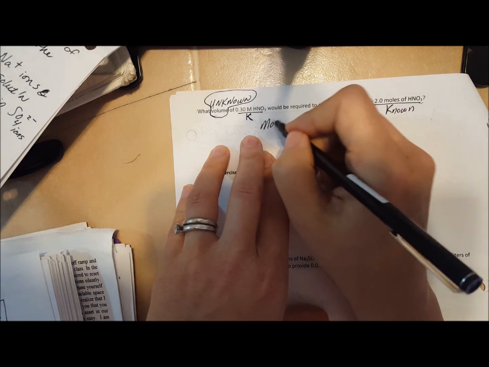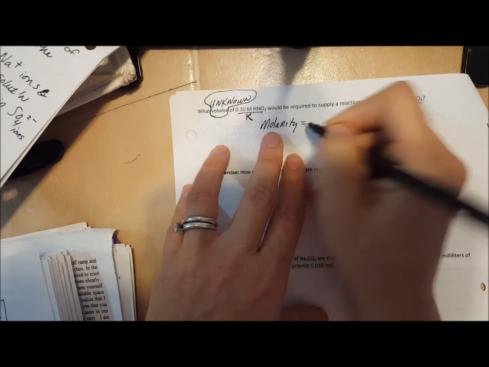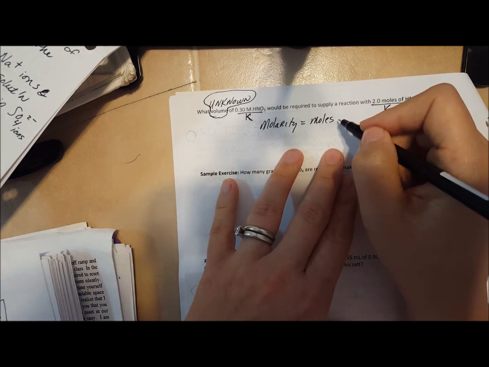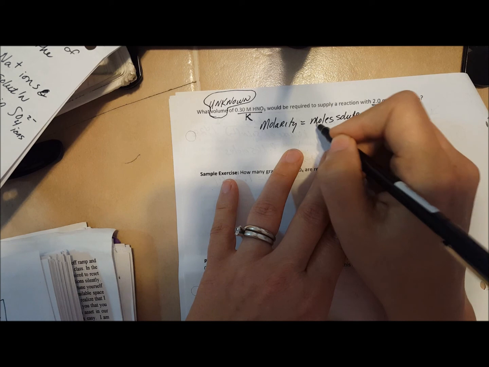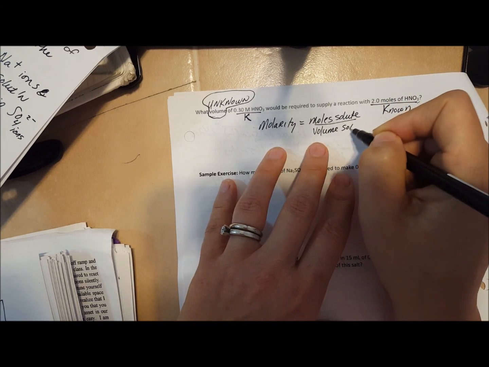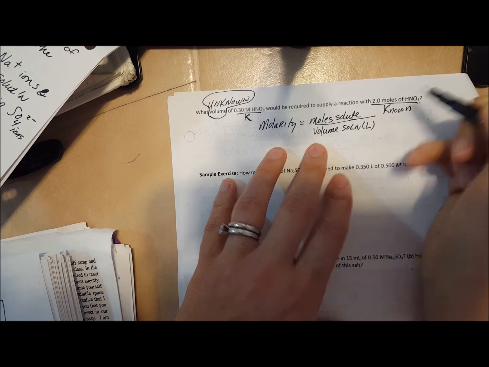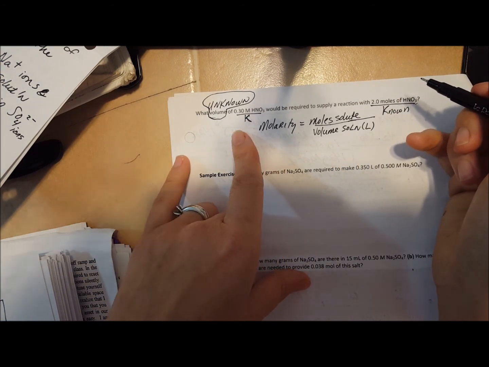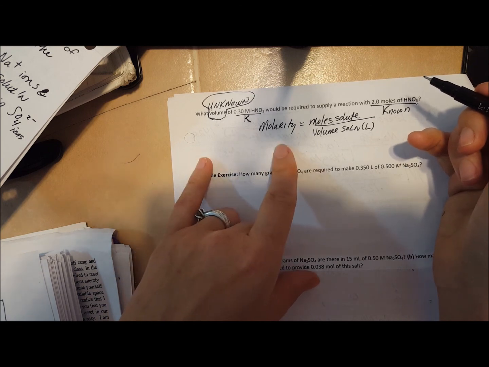So let's write that out again. Molarity is equal to moles of solute over the volume of solution in liters. Keep writing it, it reinforces it in your mind. So we can solve for volume.